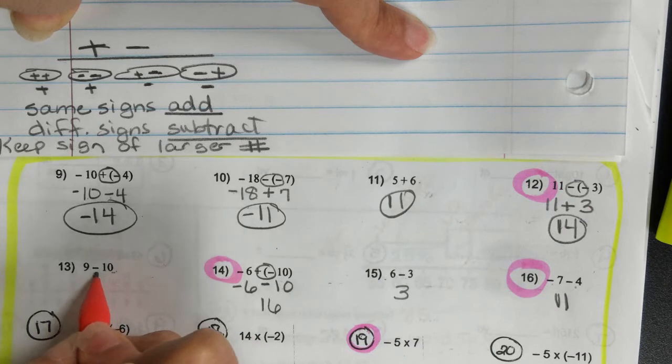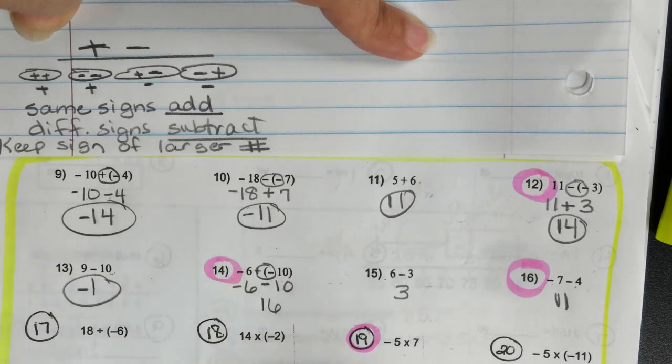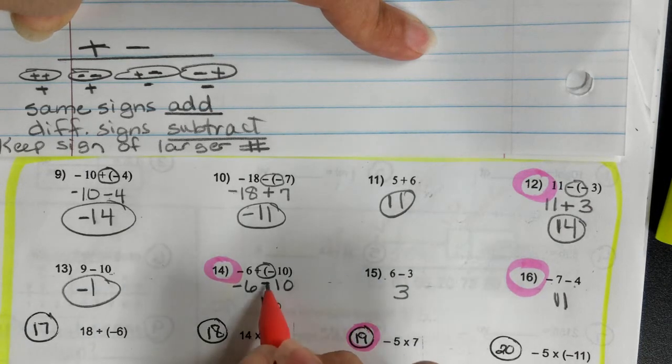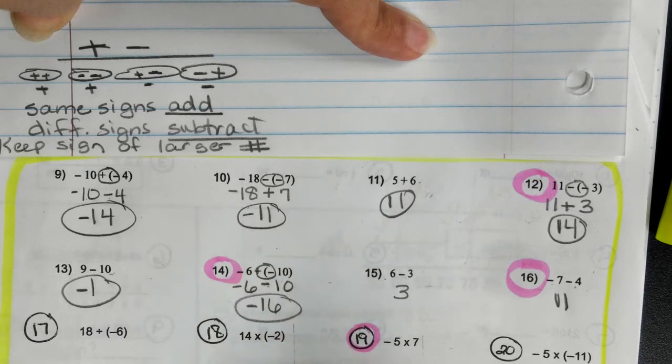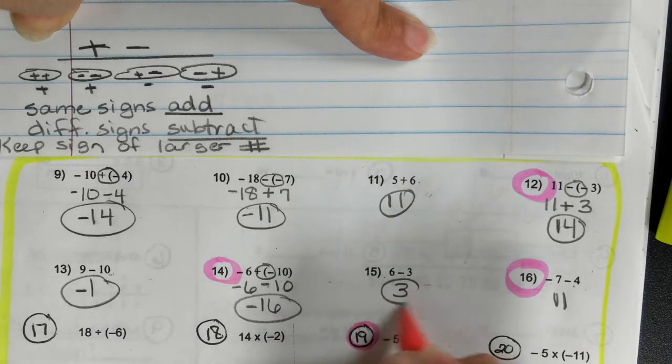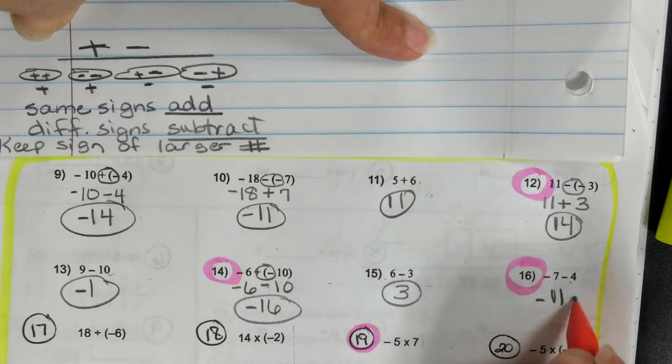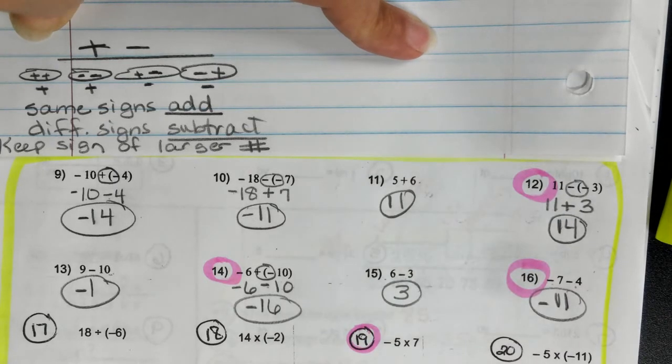10 is negative, so this should be negative. 10 is negative. That should be negative. 6 is positive. 7 is negative. Okay. Any questions on just those? The add and subtract. Tomorrow, no calculator on this part. On this part, no calculator.